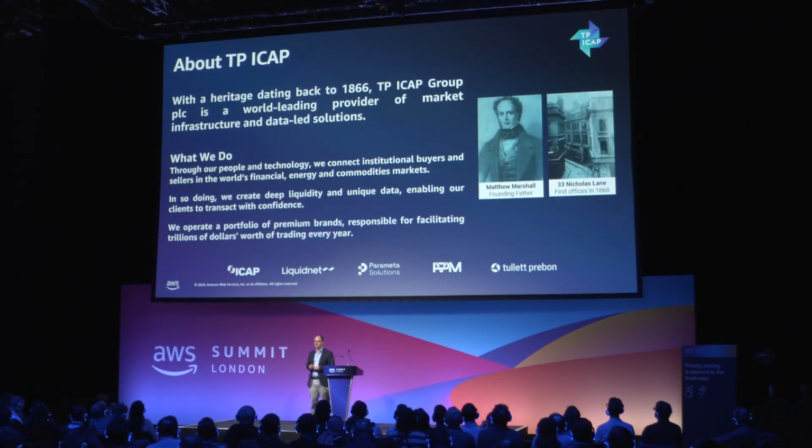Okay, so first a bit about TP ICAP. We are a financial services company based here in the City of London. Founded in 1866, we've got trading operations now in 27 countries across the world. We're a leading provider of market infrastructure and data solutions.